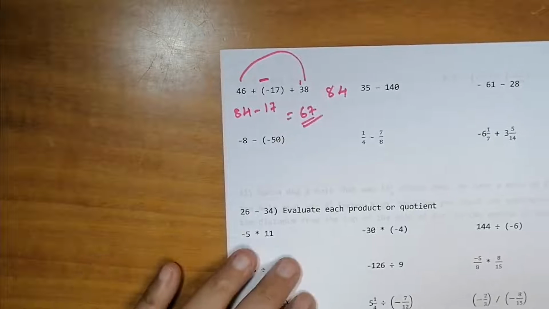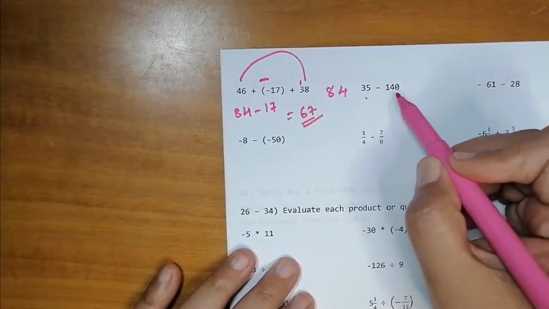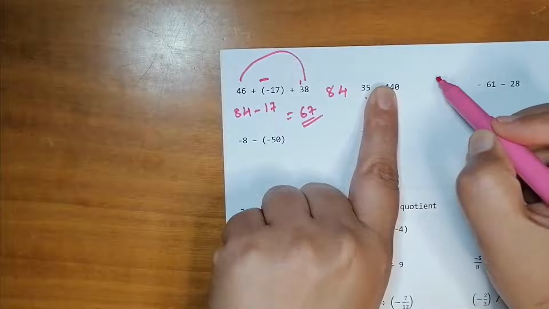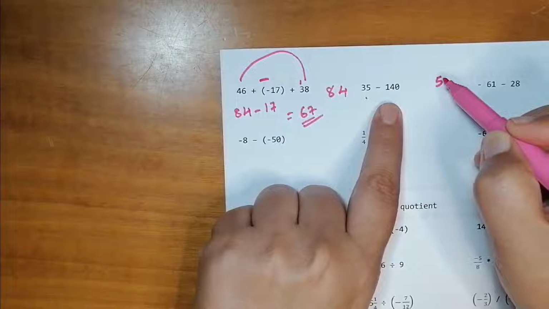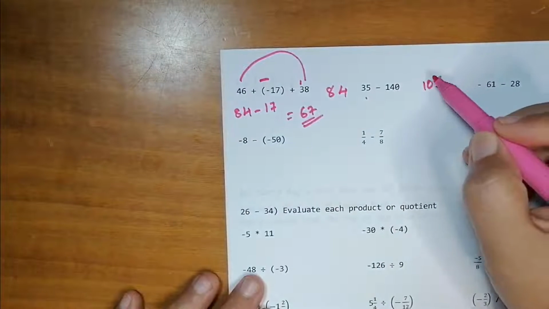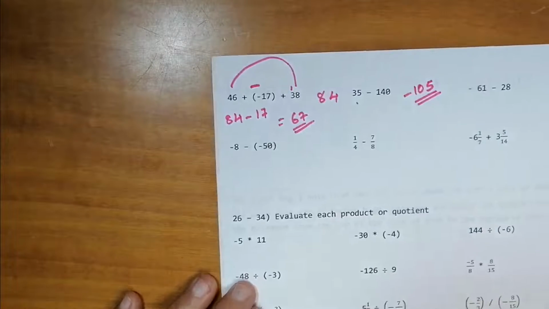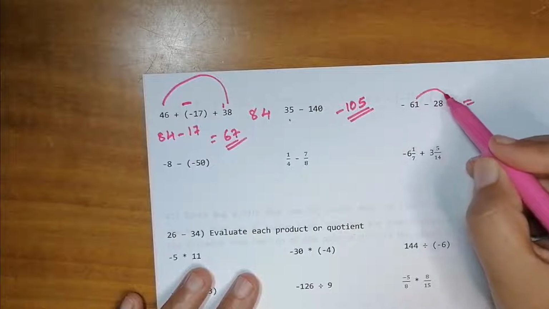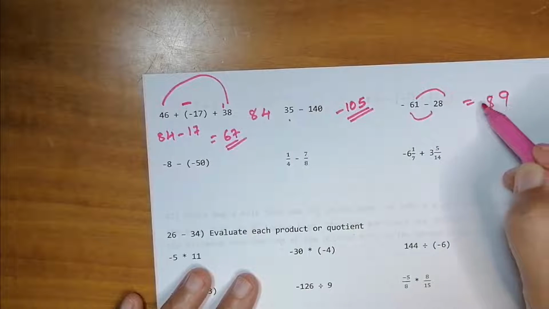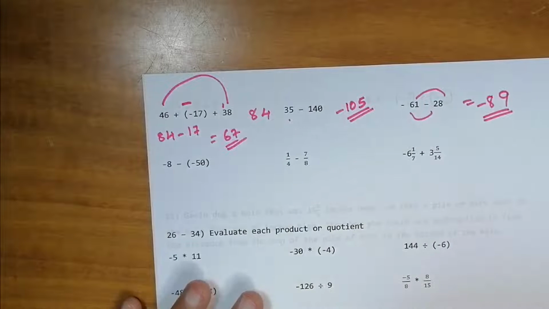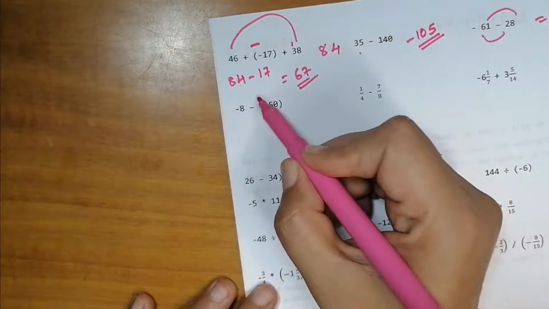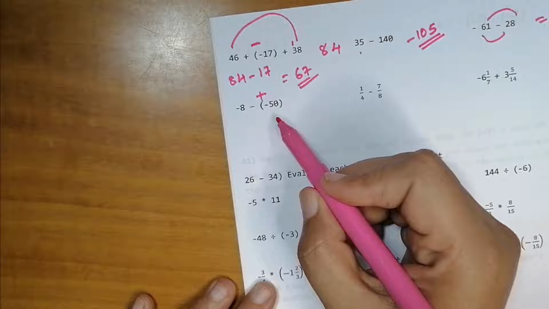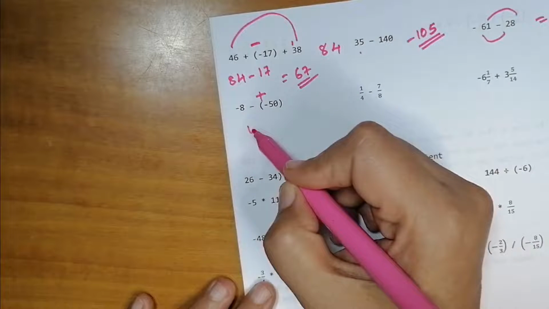Okay, then 35 minus 140, larger number is 140, right? So let's assume this is 40. So 40 minus 35 is 5, but this is not 40, this is 140. So this becomes 105 and a minus sign, the larger number's sign. Okay, both negative numbers, so we add, right? So this is 9, this is 8, and a minus sign. Simple. Minus minus becomes plus, right? So this is minus 8 plus 50, which gives us 42, right?